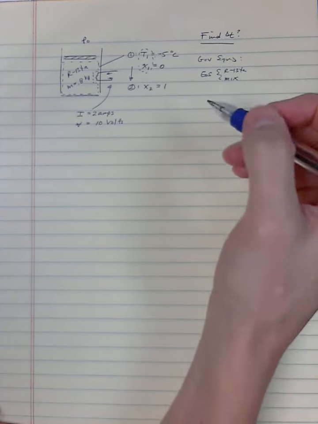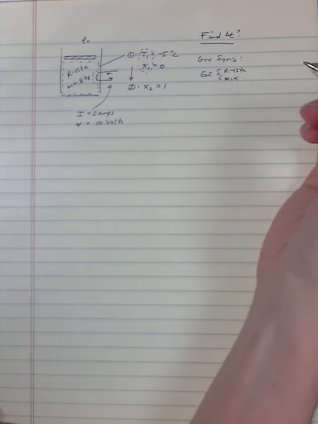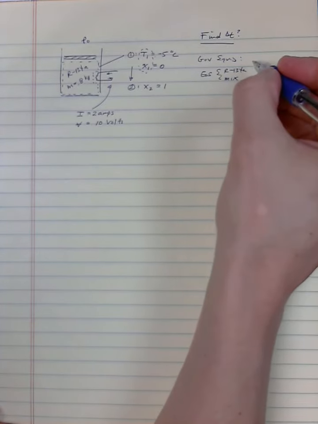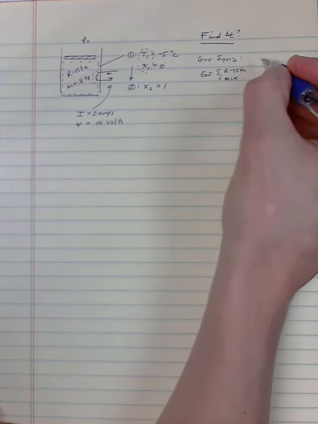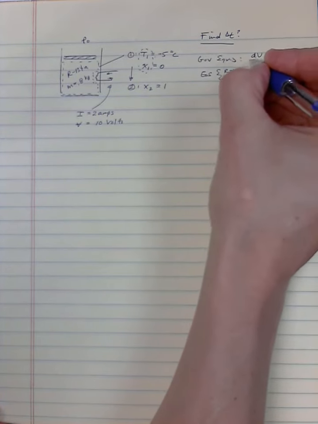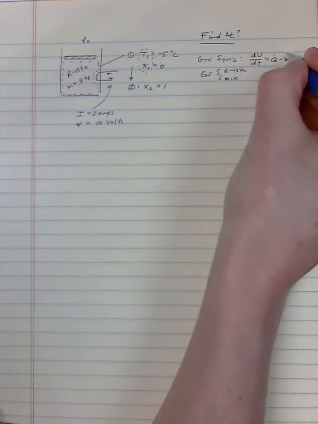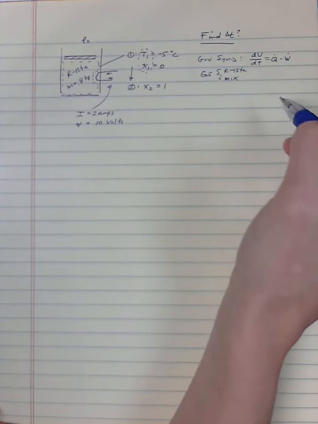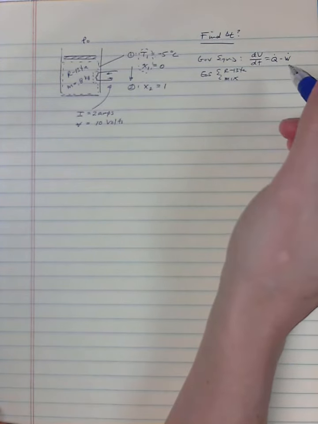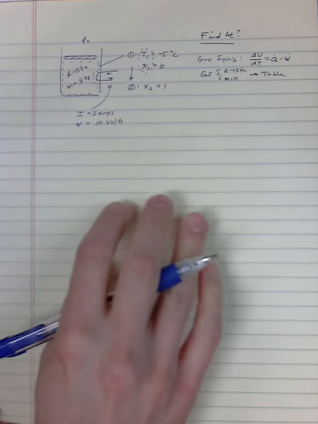In fact, if we wanted to draw this picture, and we'll do that in a second, what other equations could we be using here? We probably want to write down and use the equation for the first law, dU/dt equals Q dot minus W dot, for time-dependent processes. So of course we're going to have a table here.